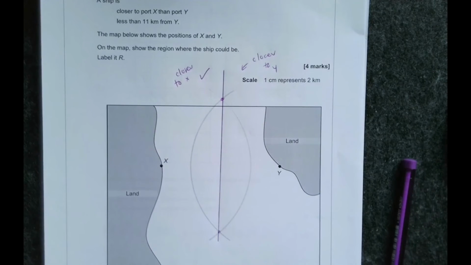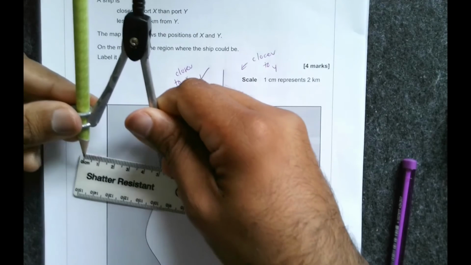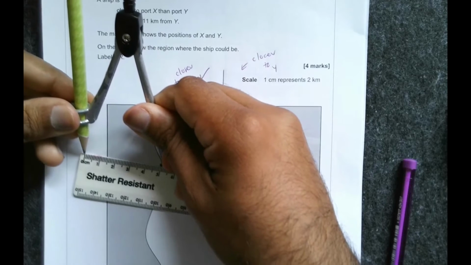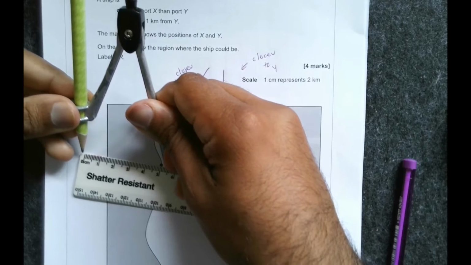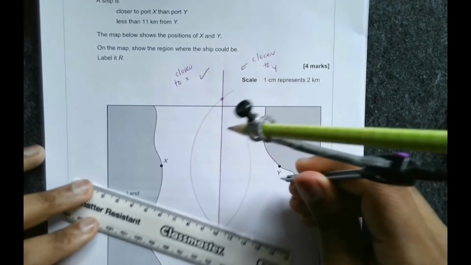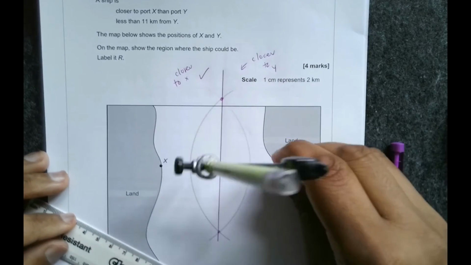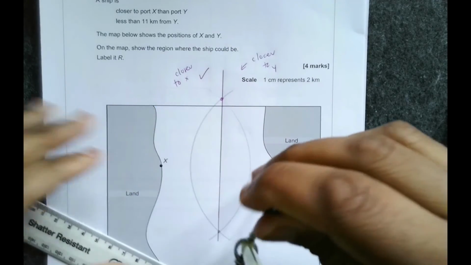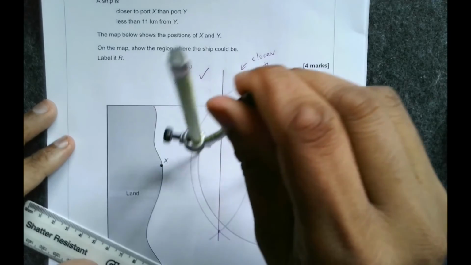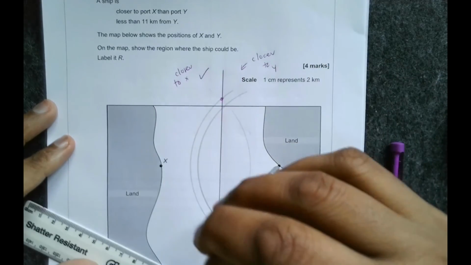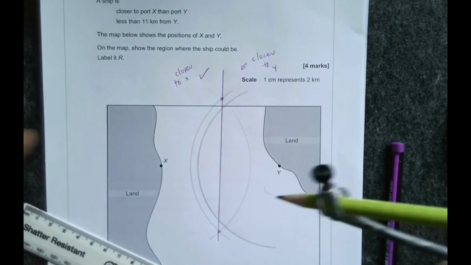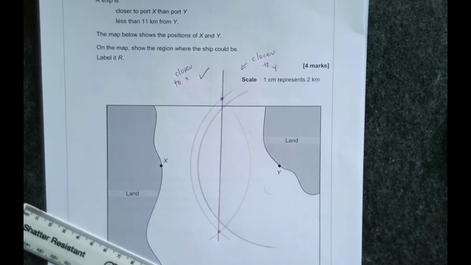So the next thing that's left for me to do is to draw the boundary, which is 11 kilometers away from Y. So with the ruler and the compass, measure 5.5 as best as you can, which can be a little bit fiddly depending on your compass. Then put the pin on Y and draw a circle. Now this can get a little bit confusing because I've now got two arcs from Y. You just need to make sure which one you're picking.